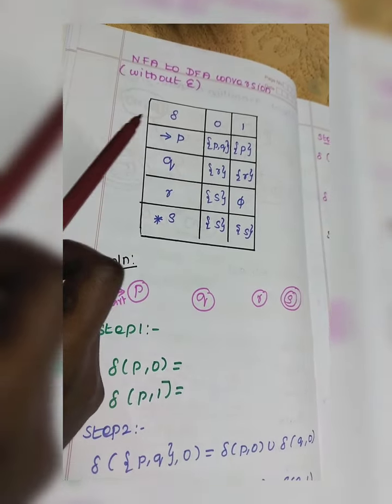Next, Q gets the 0, where will it go? Q gets the input 0, it will go to R. Q gets the input 1, it will go again to R. So same states, you can separate with commas.